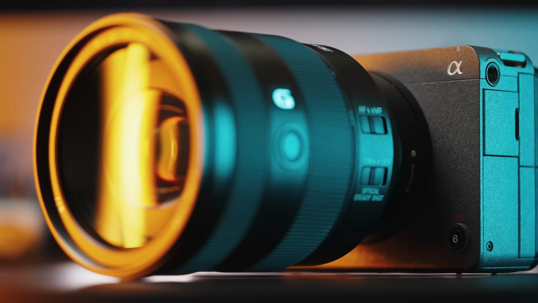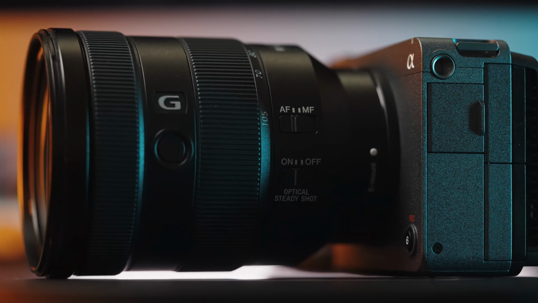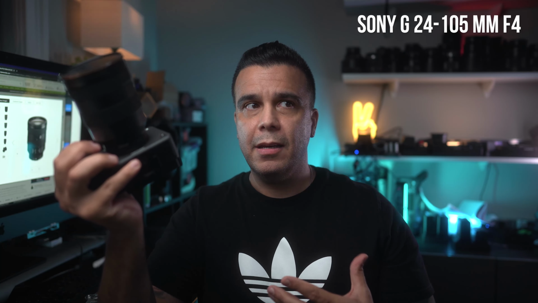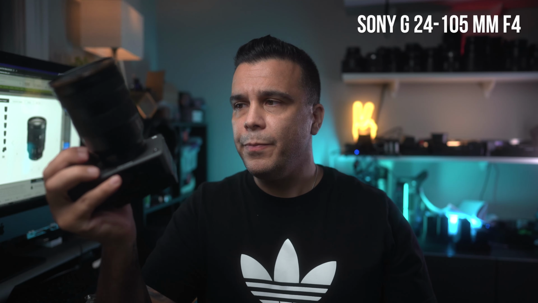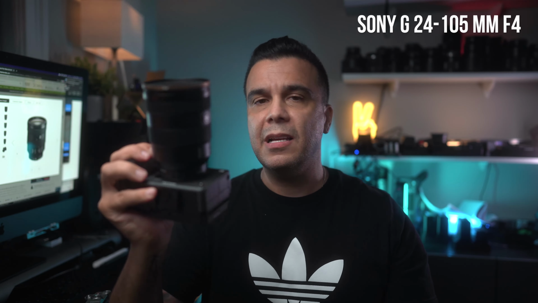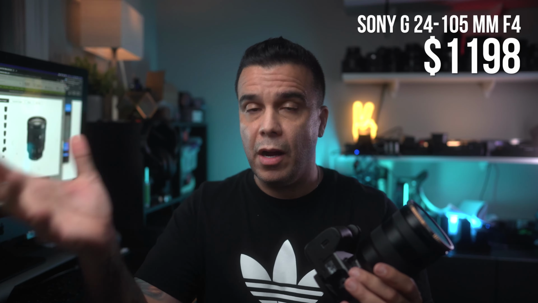Now, let's talk about the second lens, and this one is going to be a zoom lens, the 24-105 f4. This one is also going to be a G lens, and this lens is going to have something that other more expensive lenses don't have, especially from the G Master collection. But before, let's talk about the price, because this lens is going to run you around $1,200.